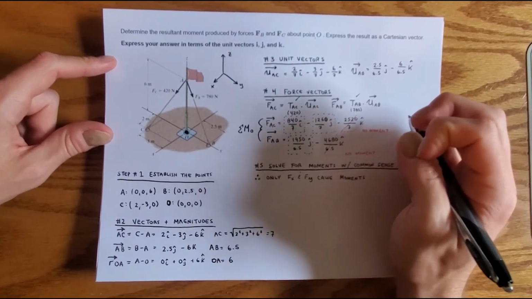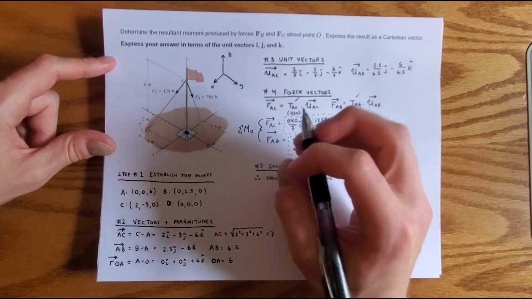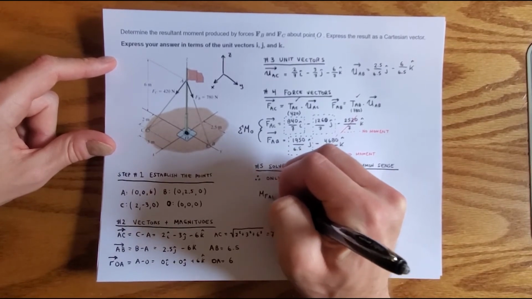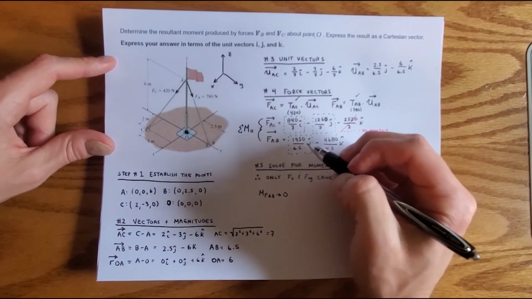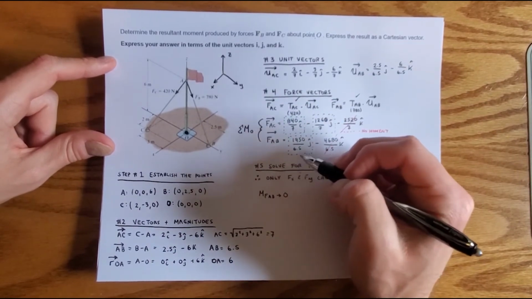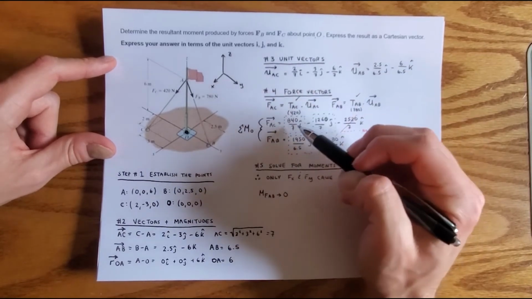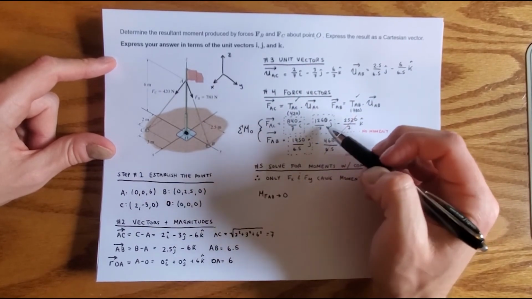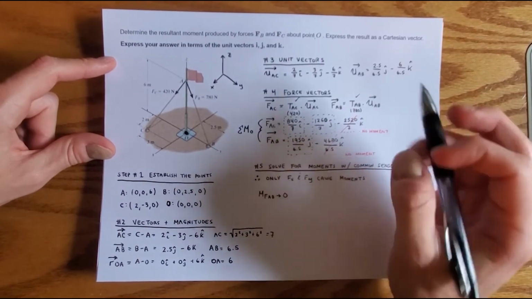So if we look at it, what we can see is that the moments caused by force AB about point O are going to be only this component right here, times 6. And the moments caused by FAC are going to be these two moments. So essentially what we have to do is sum up what's happening here.